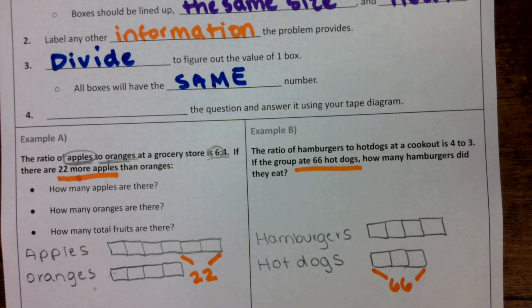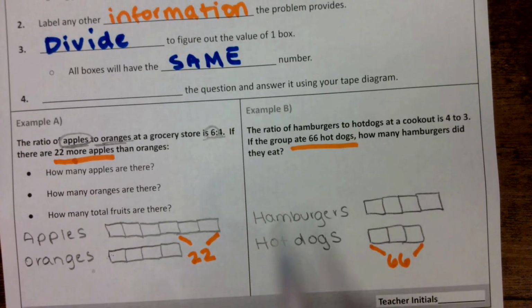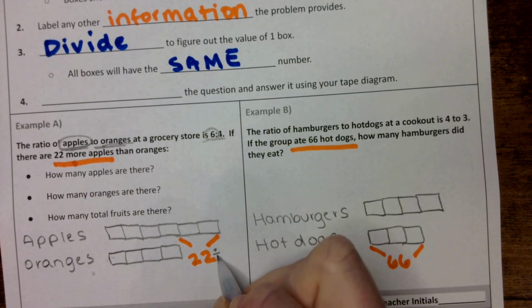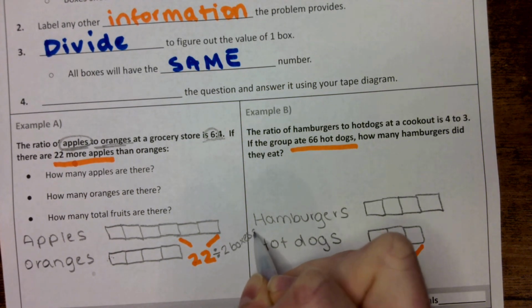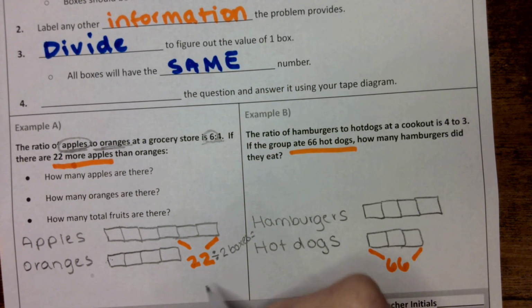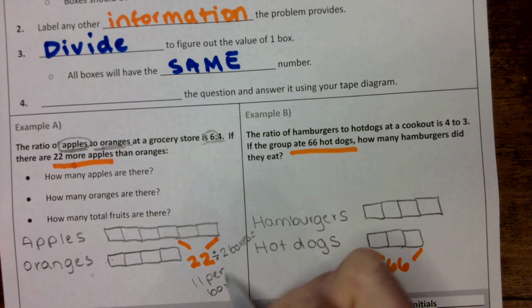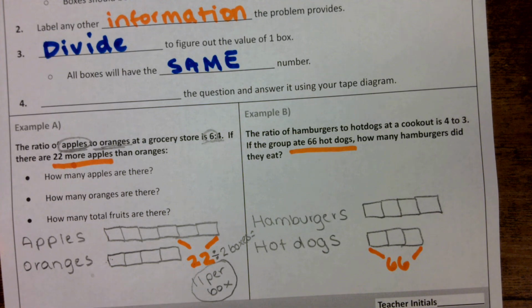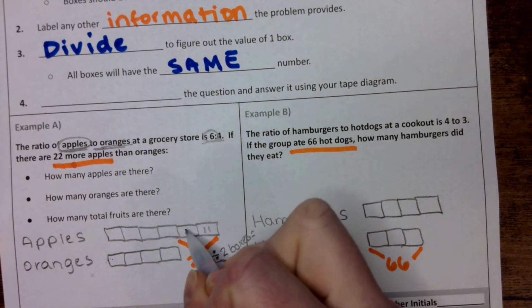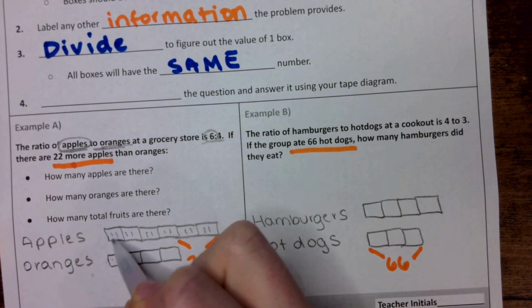So for example, down here, we know that this 22 represents 2 boxes. So I'm going to do 22 divided by 2 boxes, which equals 11 per box. That's that number that I'm going to write inside every single box. So go ahead and do that now.